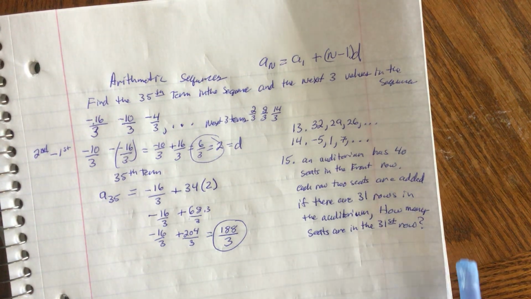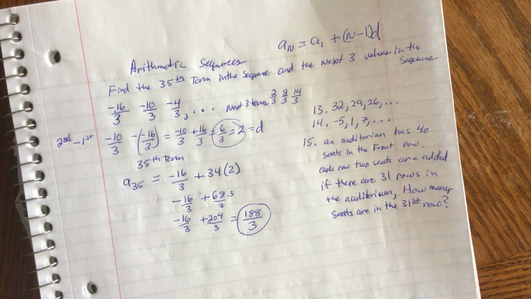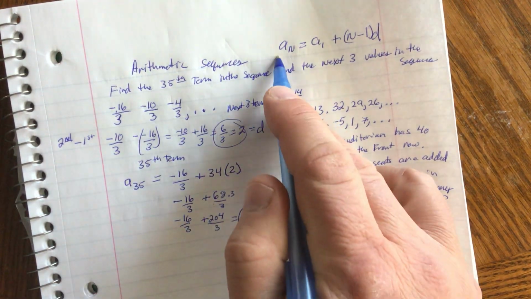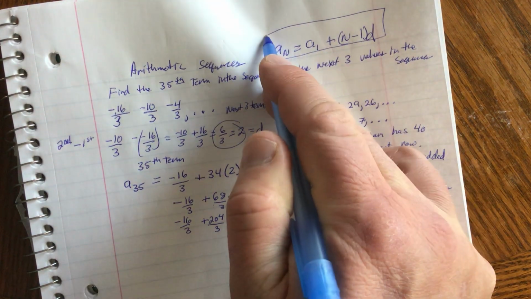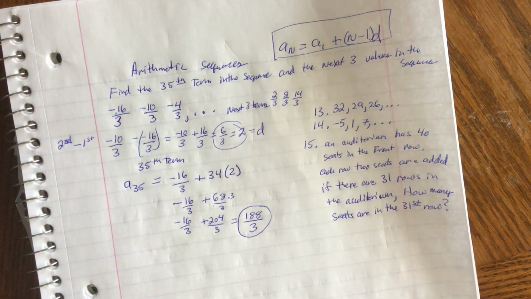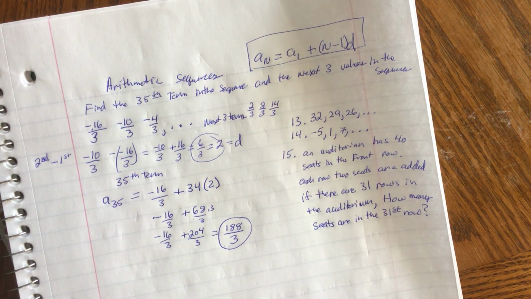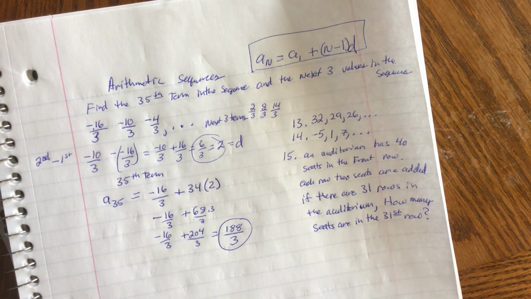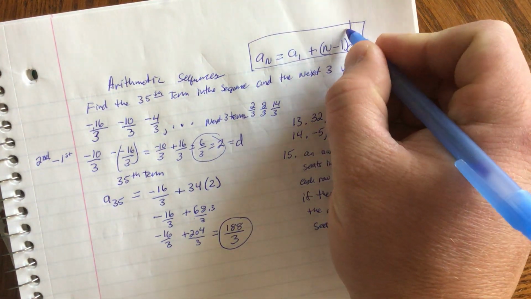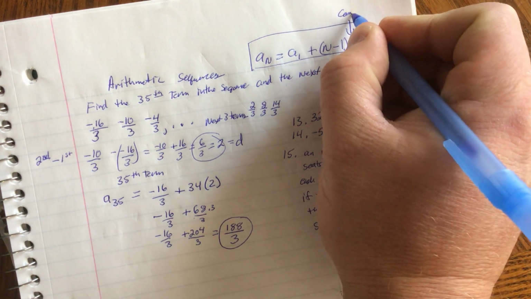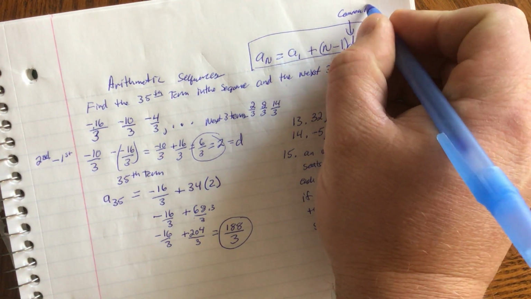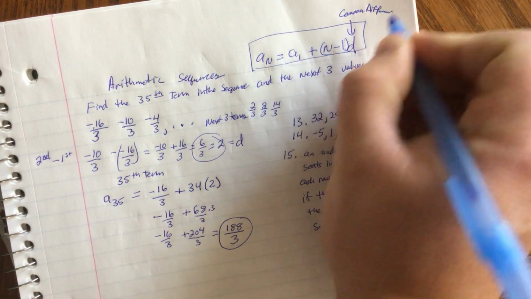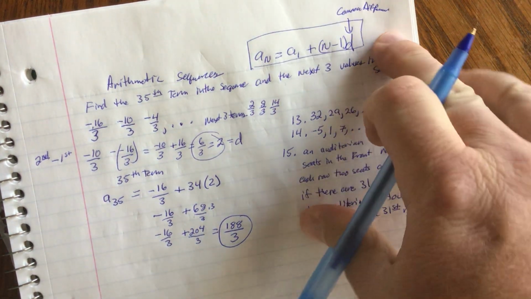All right. Last type on this test, which is arithmetic sequences. This is the key equation for arithmetic sequences. Have this in your notes. a sub n equals a sub 1 plus n minus 1 times d. This d is the common difference, or the amount you're going to add or subtract to get to the next value.